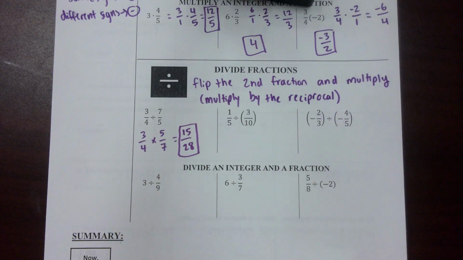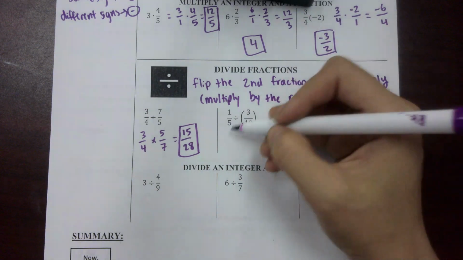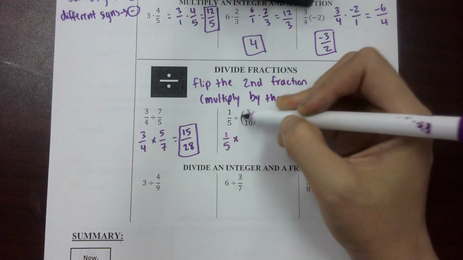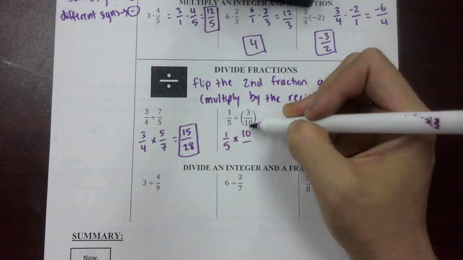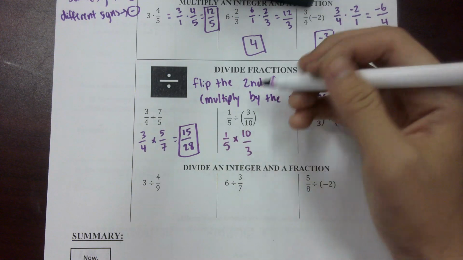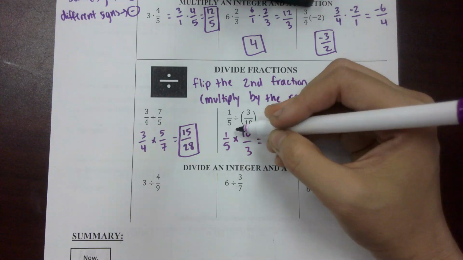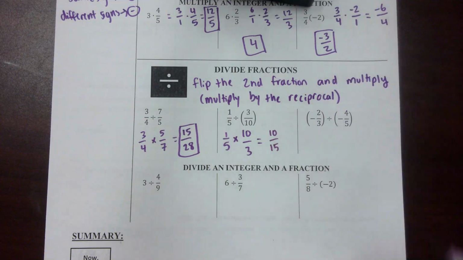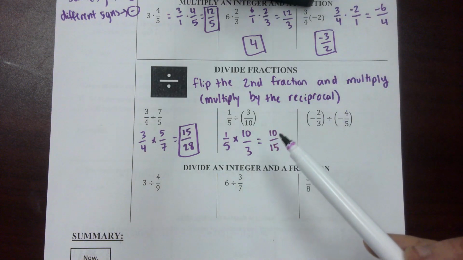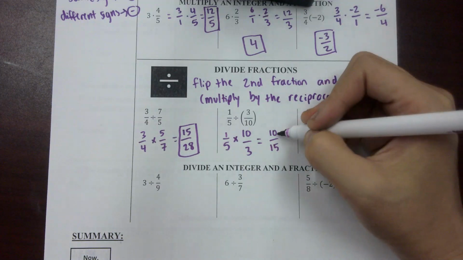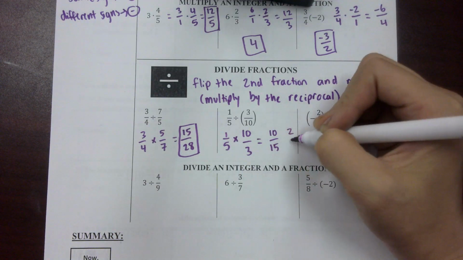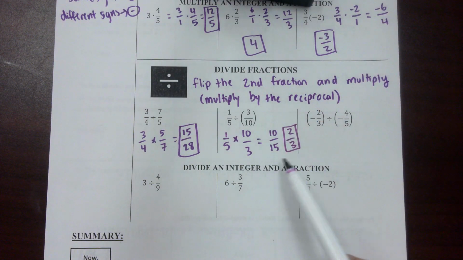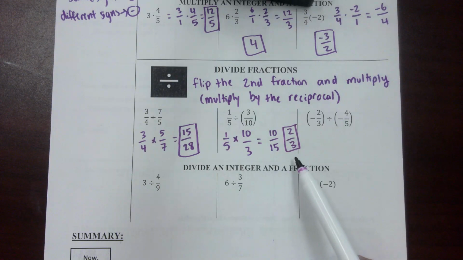All right, so the next one we're going to rewrite it. We keep the first one the same. We change it to a multiply, and we flip it. So instead of 3 over 10, it is now 10 over 3. And then we simply multiply across. So 1 times 10 is 10. 5 times 3 is 15. And then we can simplify this one because they're both divisible by 5. So 10 divided by 5 is 2. 15 divided by 5 is 3. So again, this would be full credit. This would be partial credit, because I want you to start simplifying.